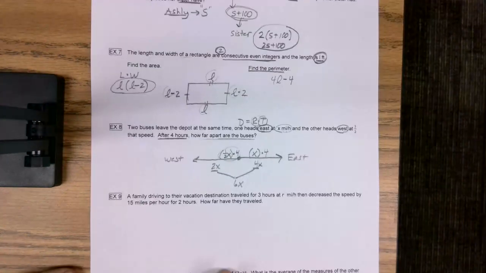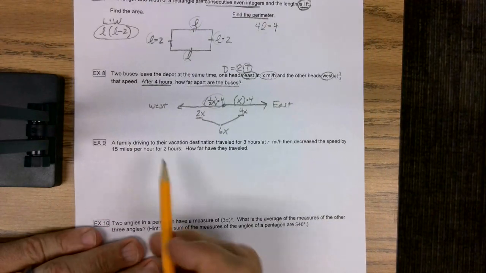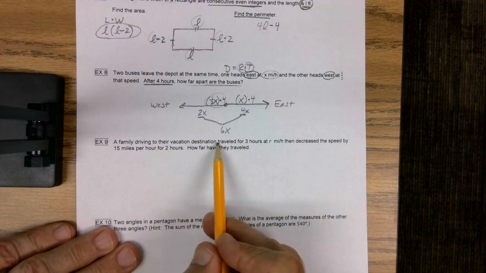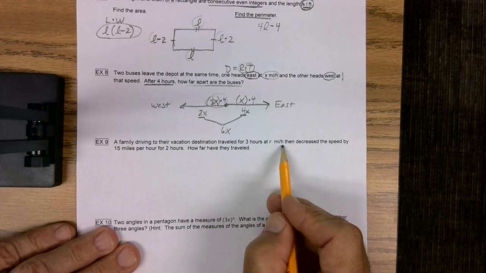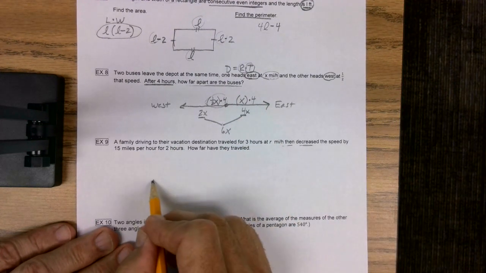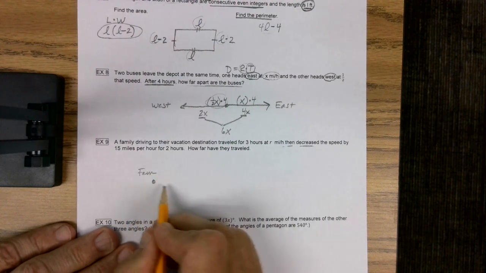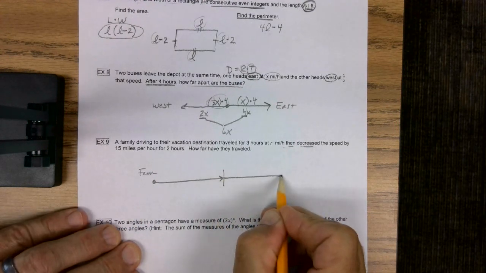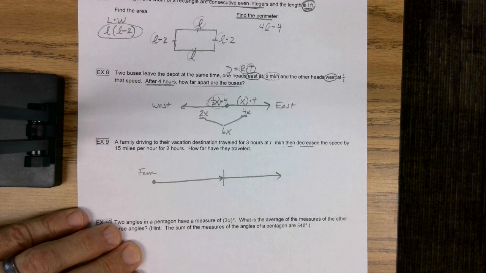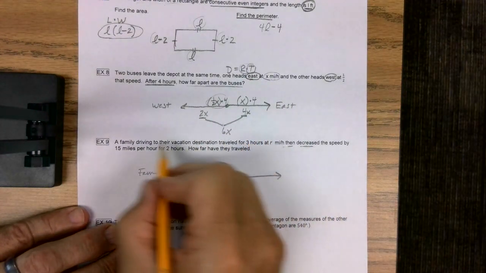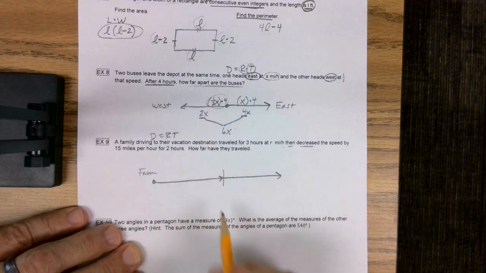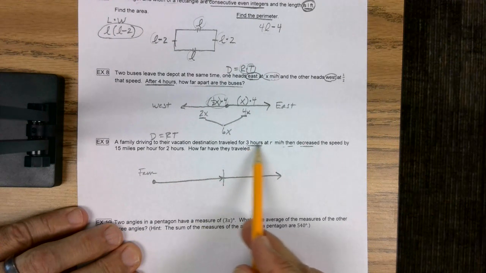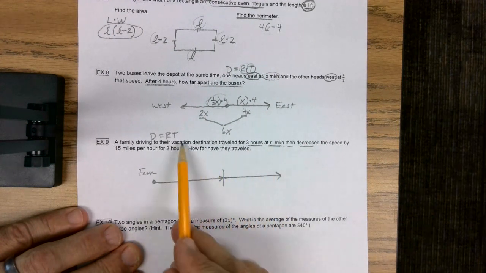Last two problems, I think. Yes. So example 9. Same sort of problem, but watch the picture change. A family driving to their vacation destination traveled for 3 hours at r miles per hour, then decreased. So you see this fam, here comes the fam. They're going to go this way for a certain scenario, and then they're going to continue in the journey with a second scenario. So remember the formula, distance equals rate times time. So it says, a family driving to their vacation destination traveled for 3 hours, that's the time, at r miles per hour, that's the rate.